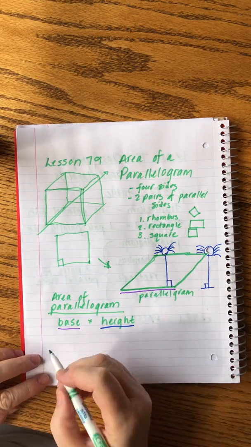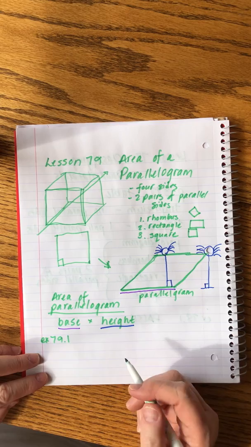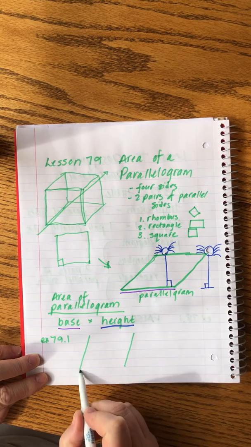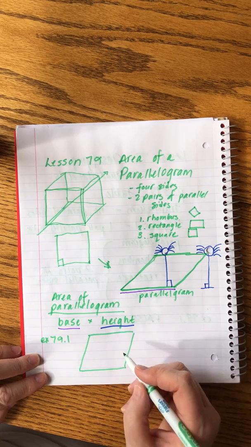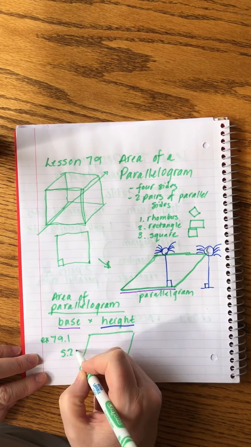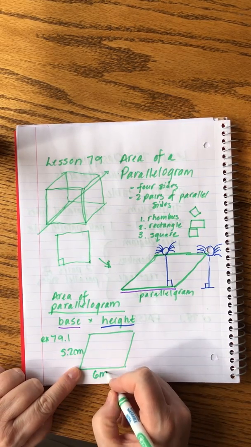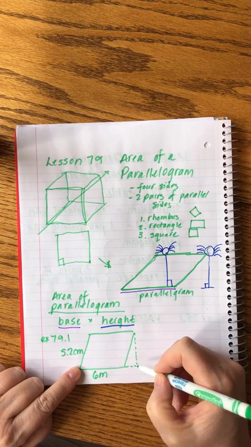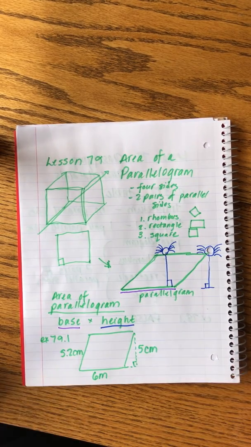This is the only example for this lesson, example 79.1. It says find the area of this parallelogram, and then they draw a parallelogram. It's tipped, but it's only a little tipped. And this is how John labels it: 5.2 centimeters here, 6 centimeters here, and then he draws something like this, and he writes 5 centimeters there. Okay, John is trying to trick us. Well, he's letting us trick ourselves if we want to.